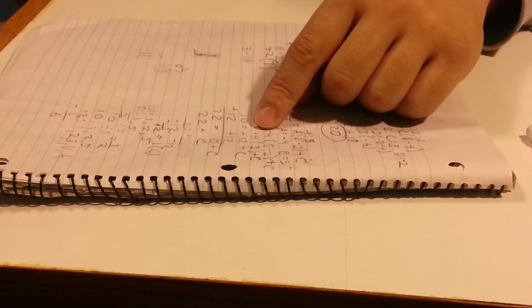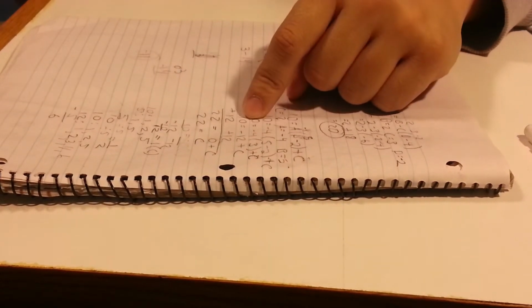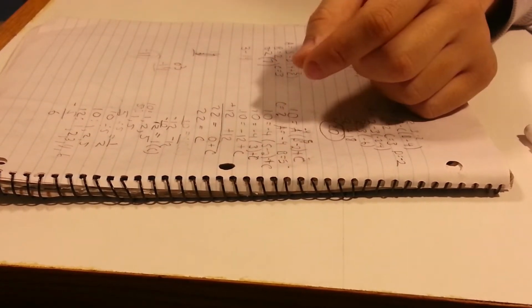So now what if this said positive 12? What if this said 10 equals 12 plus C? What would you do? It's not a negative anymore, right? No, they're both positive numbers.